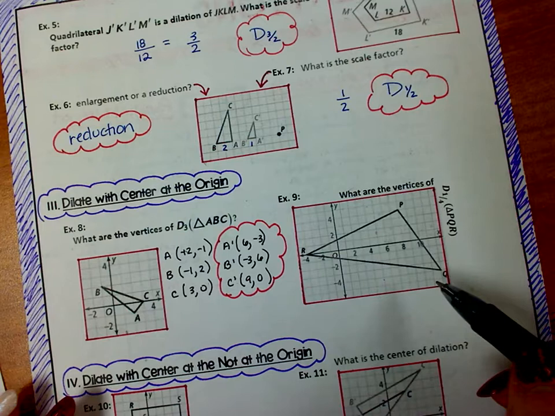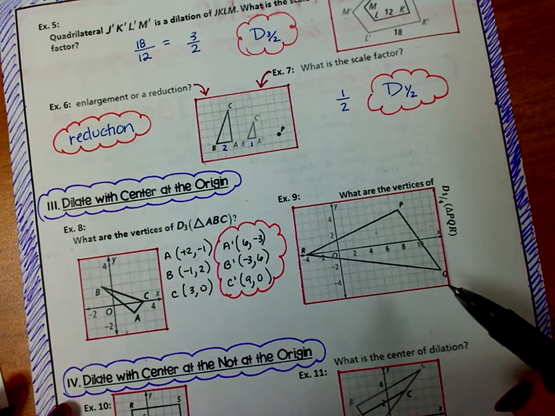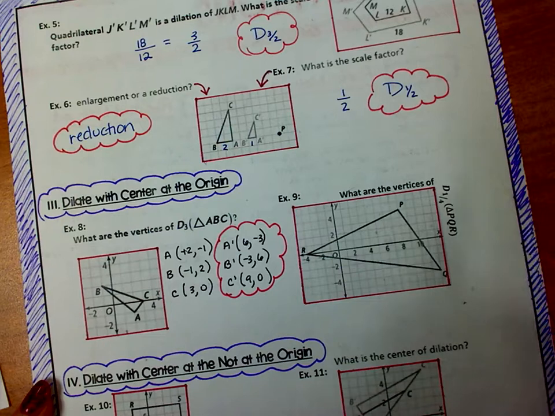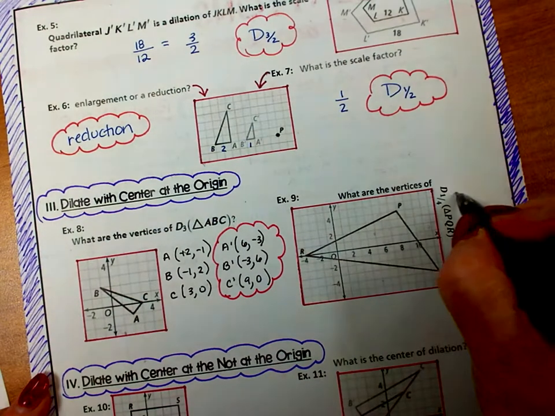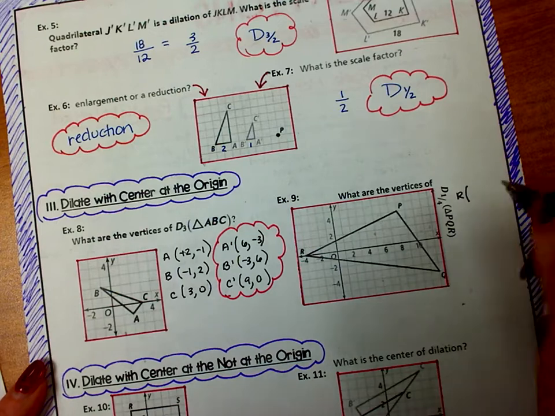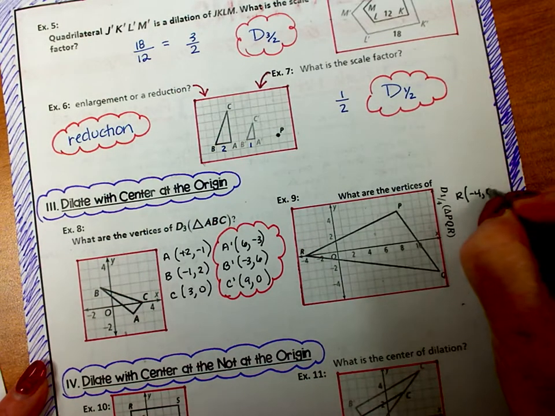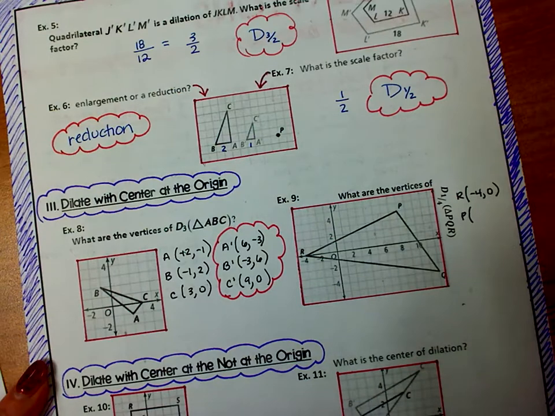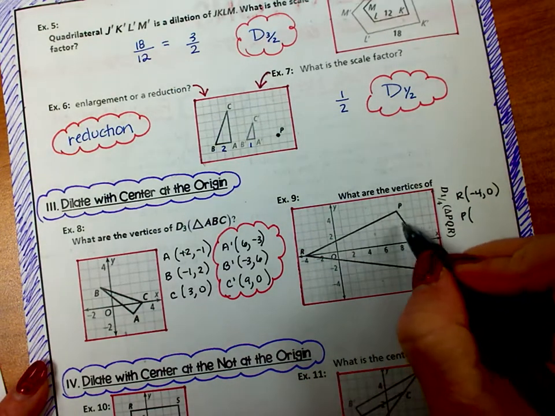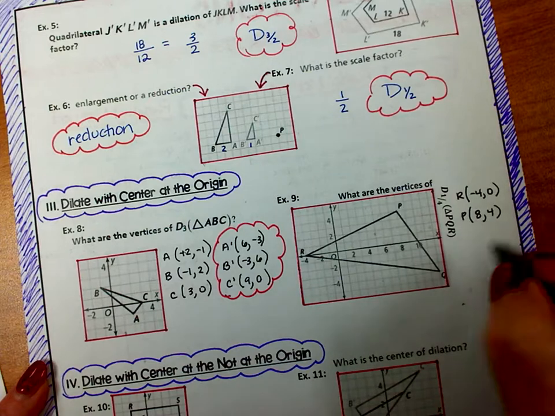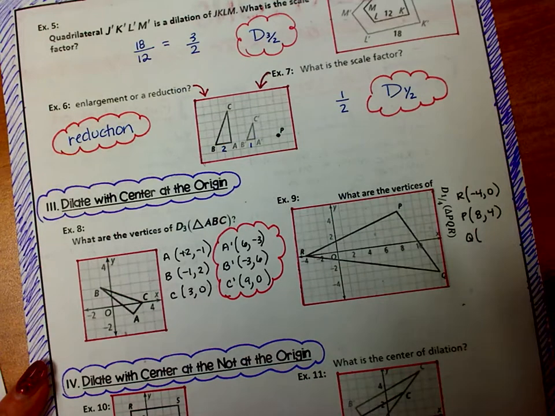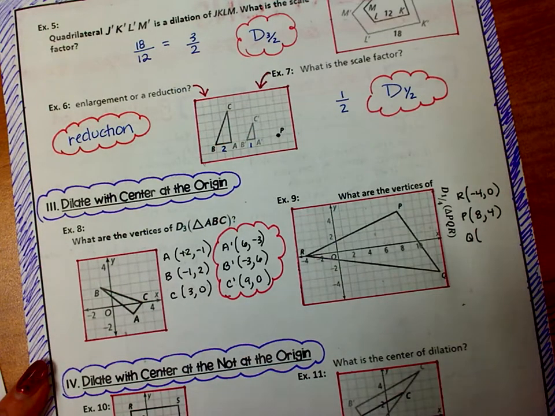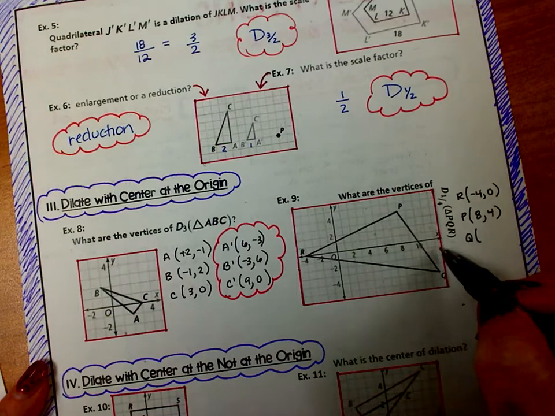Okay, now let's take a look at example 9. So for this one, to find the vertices, we have a dilation of 1/4. Okay, so we're going to need our original vertices first. So we have R, which is -4, 0. We have P, which is 8, 4. And we have Q, which is 12, -4.